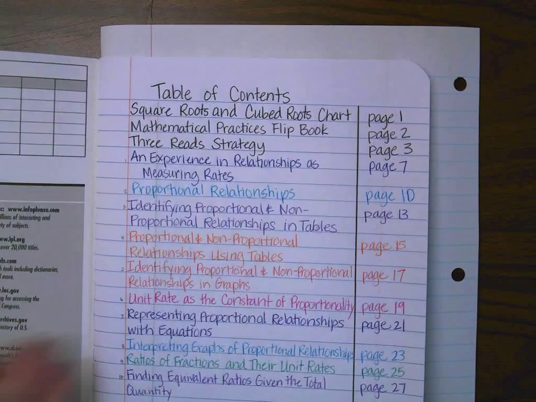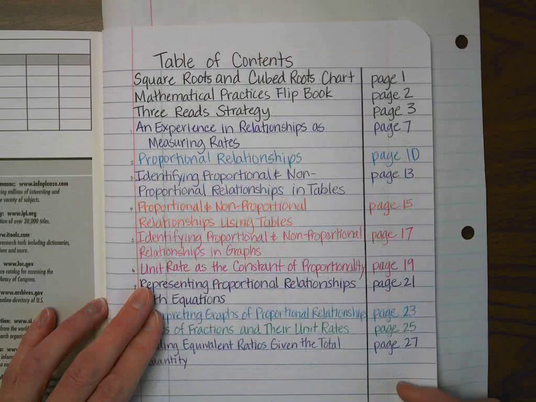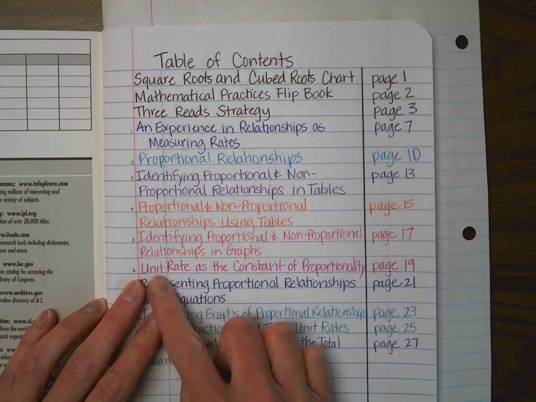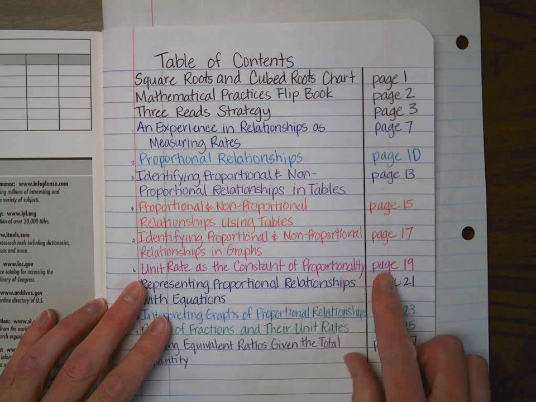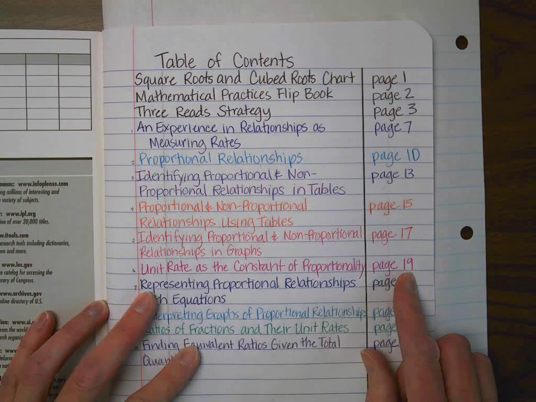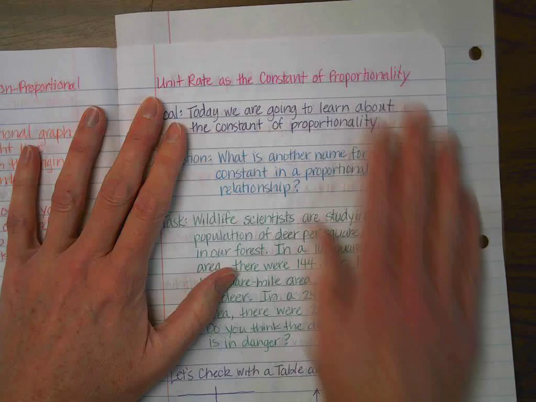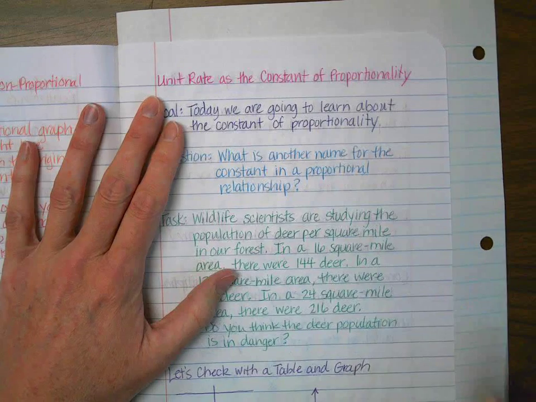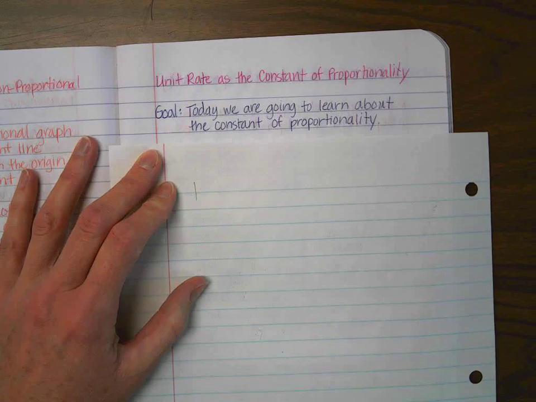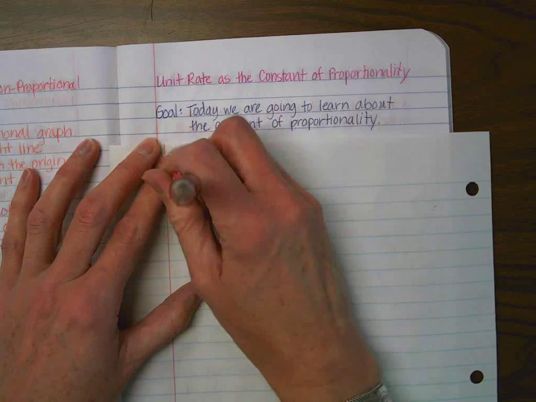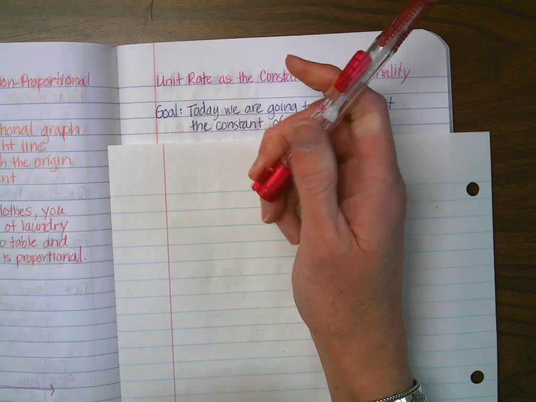So we're going to turn to our table of contents. The sixth video for today is unit rate as the constant of proportionality, and that can be found on page 19 in my comp book. So I'm going to turn to page 19. Oops, I turned too far. Here's page 19, okay? And basically, what we're going to be looking at or working on today is unit rate as a constant of proportionality.